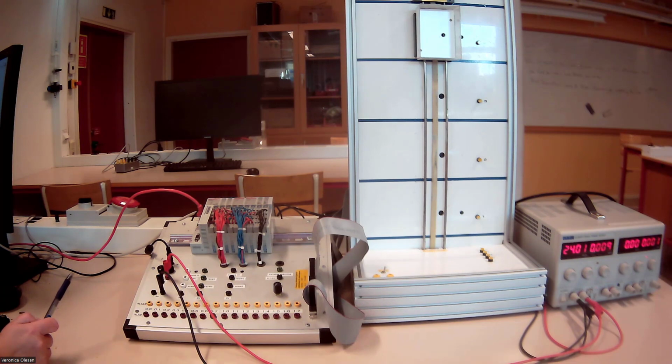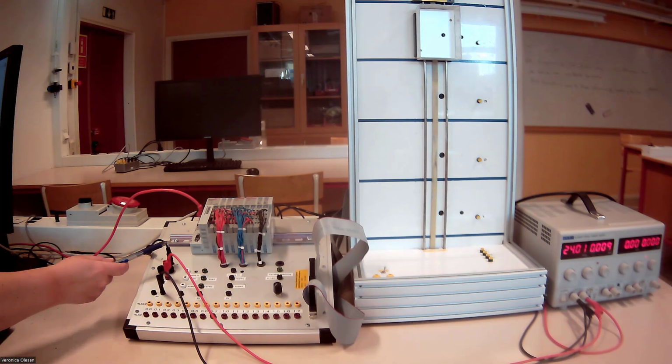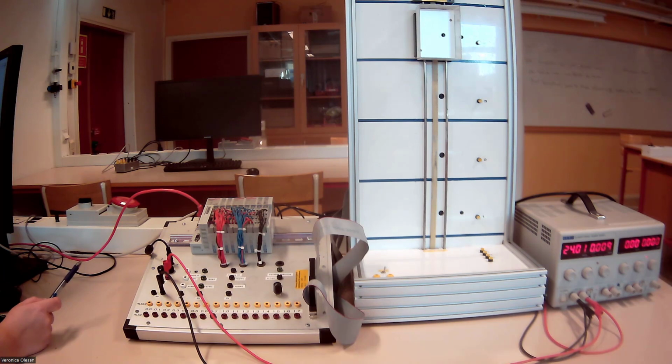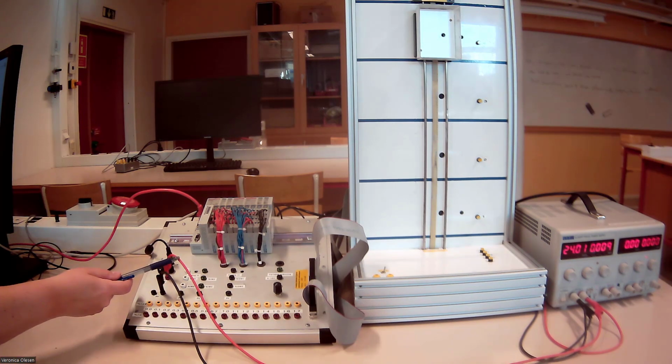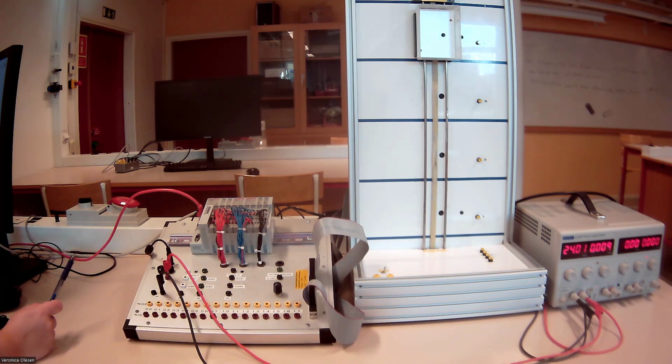The PLC system is getting its power from the main socket here. But the inputs and outputs have their reference signal from my power cube, where we have 24 volts. The same 24 volts is also powering the elevator. I will show you a better close-up on the PLC system.